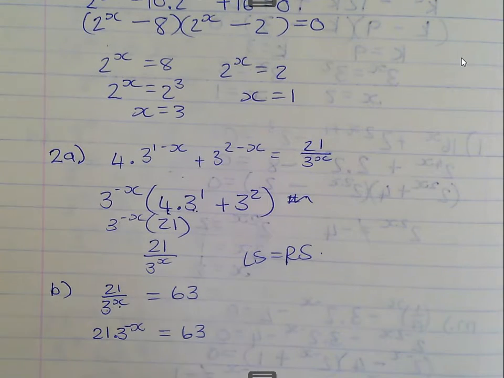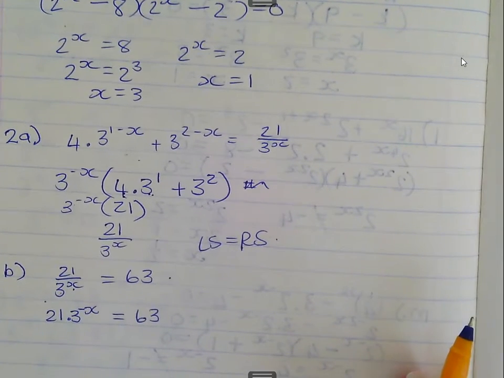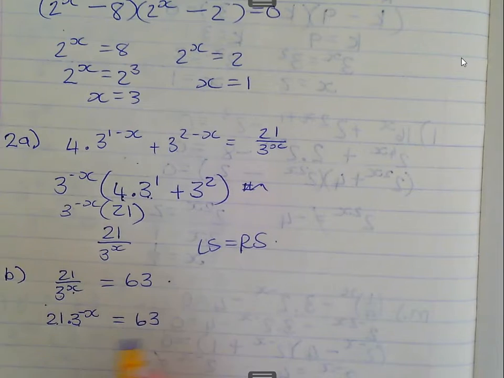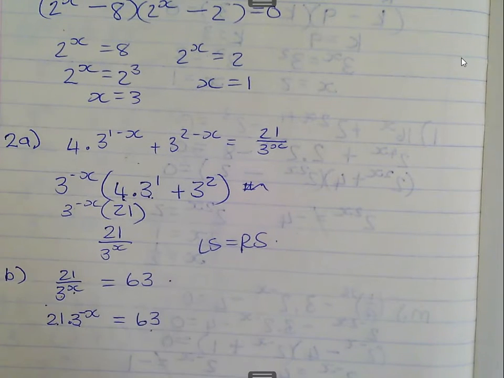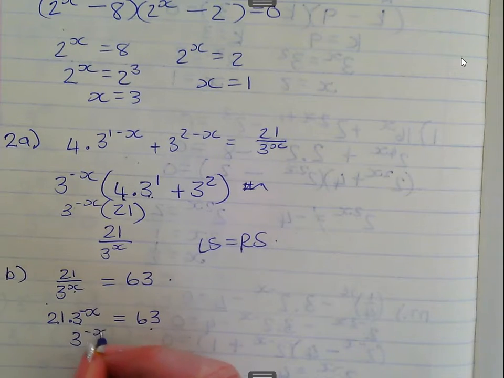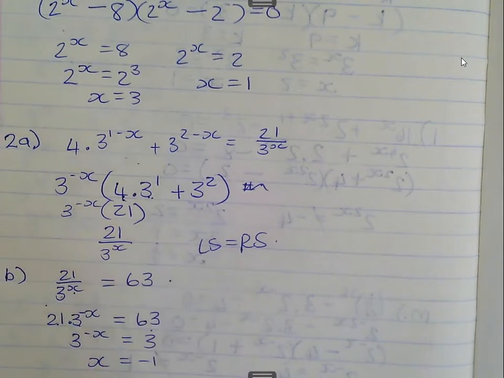What you could have done as well is you could have multiplied it there and then divided here. I will show you that option as well. Okay, so in this case, normal number, exponential, normal number, that's what I like because then I can get rid of the normal number. So I've got 3 to the power of negative x equals 3. And then x is equal to negative 1.